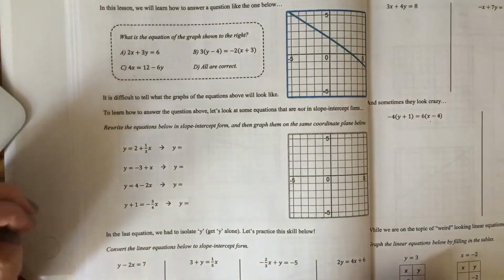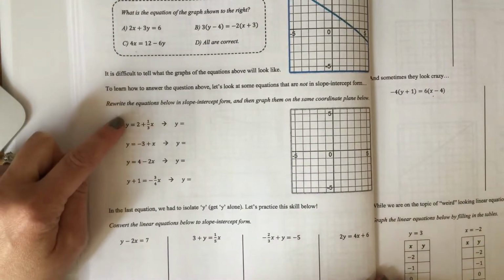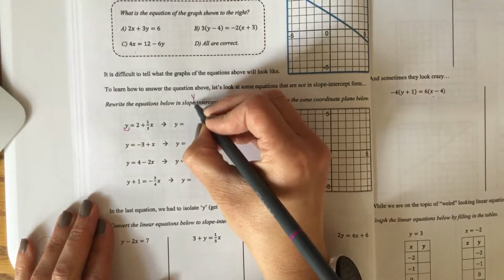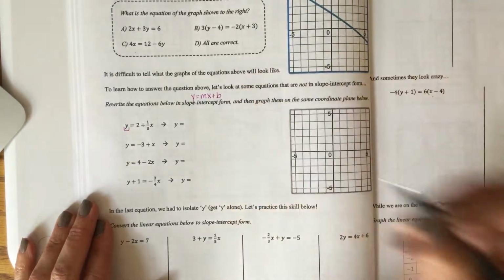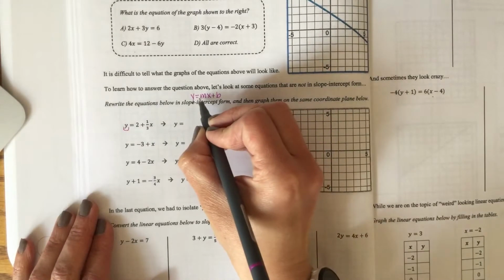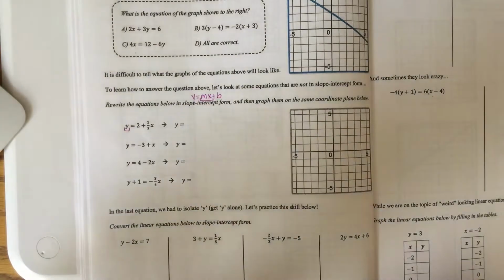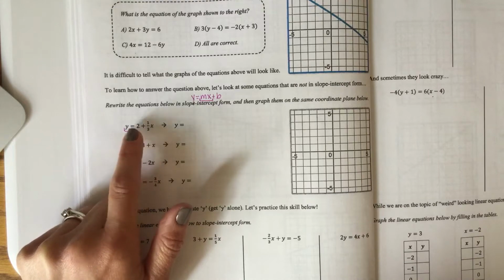So a couple of things. The first one, we're going to start off a little bit simpler. These ones all have y alone, which in slope-intercept form is y equals mx plus b. A couple things I want you to note is that the x term comes first and the y is on one side of the expression. So for example, this first one, the x term is not first, it's second.